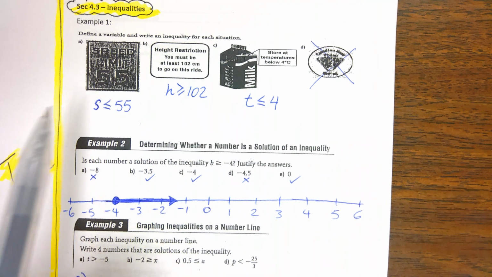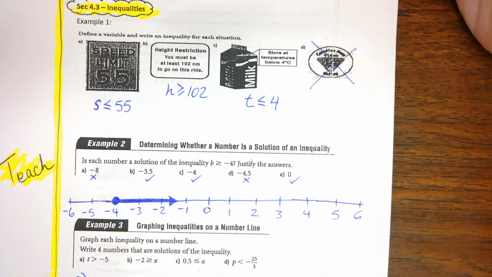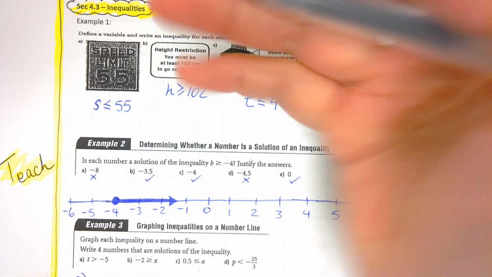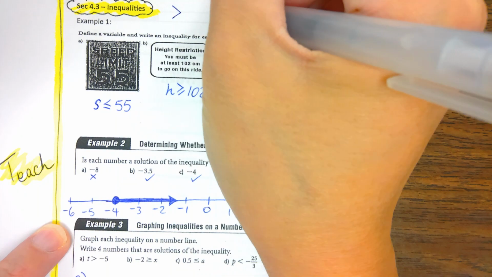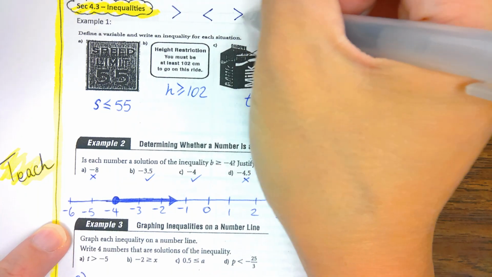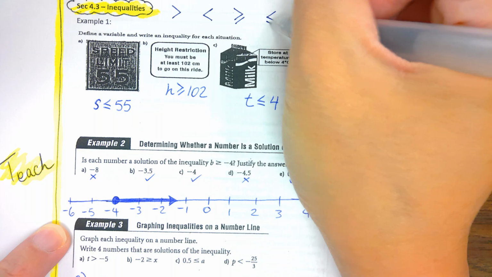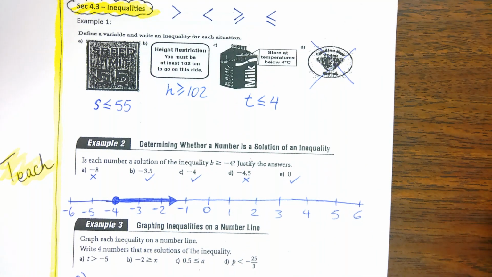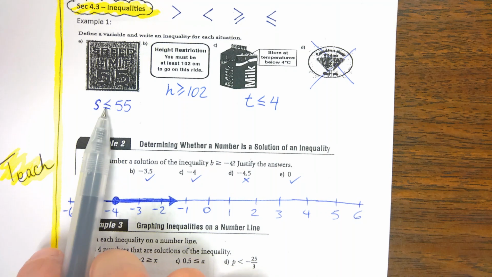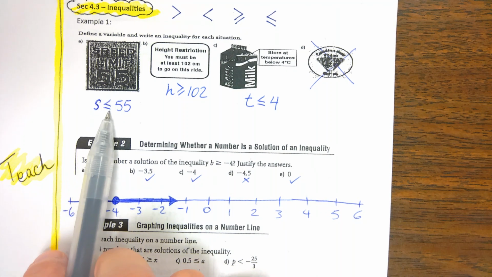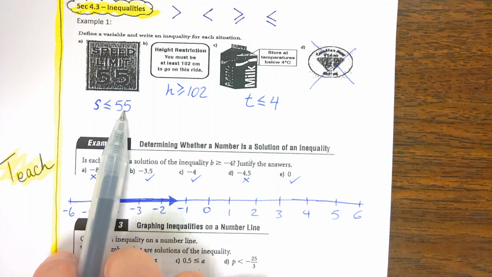So 4.3, using inequality. So instead of an equal sign, we're going to use the greater than, less than, greater than or equal to, or less than or equal to signs. So when you see a sign that says speed limit is 55, you can use a variable to represent your speed, and then less than or equal to 55 like this.